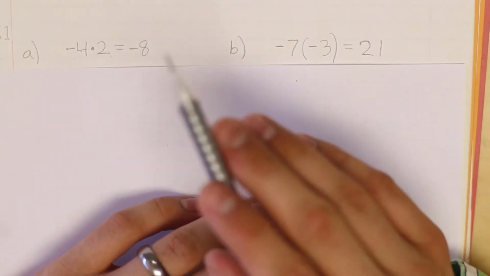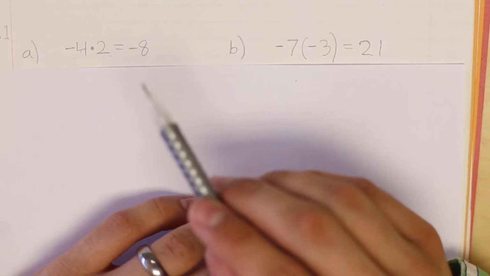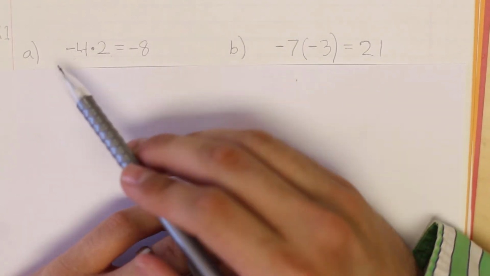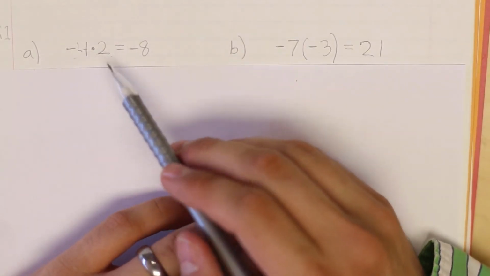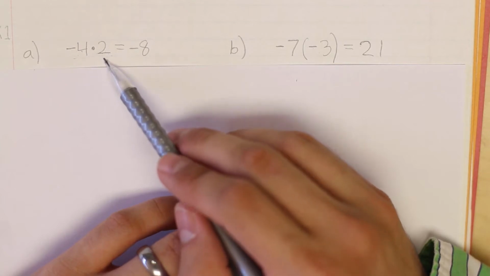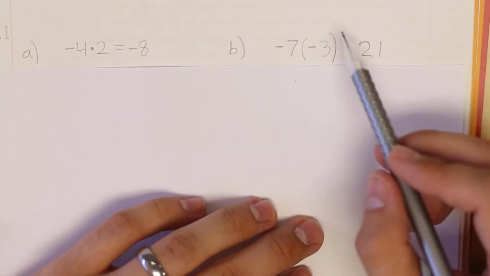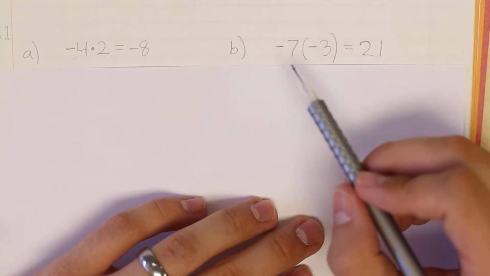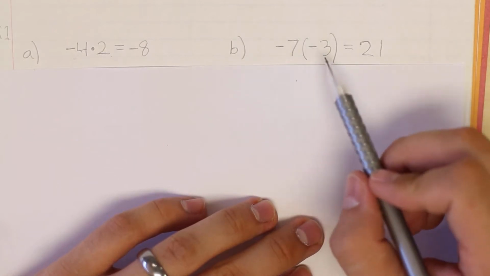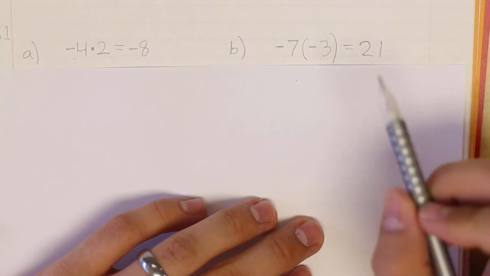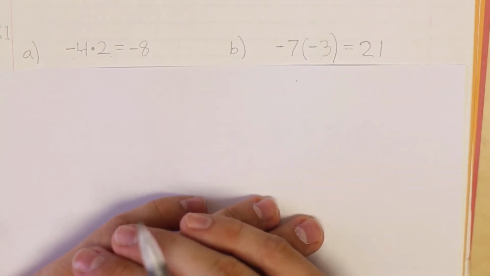So, key thing to remember, both with multiplying and dividing, if they are different, a negative and a positive, or a positive and a negative, your answer will be negative. If they're both positive, or if they are both negative, your answer will come out to be positive.